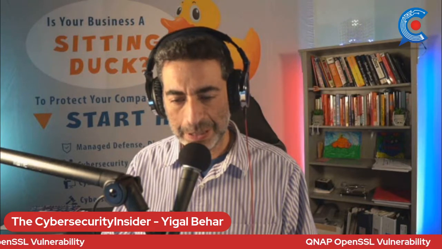And we're going to start with the Qnap OpenSSL vulnerability. This is related to a vulnerability that was published actually this month and was patched by OpenSSL, which is an open framework, meaning it's not controlled by any company. It's people who devoted their time to create this framework to allow SSL VPN connections. And apparently many devices are using this OpenSSL. One of them is Qnap.